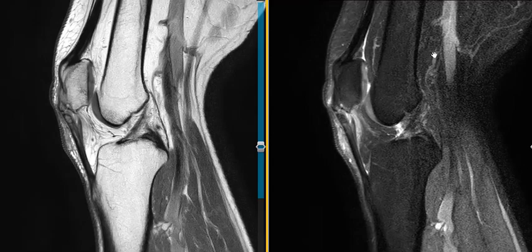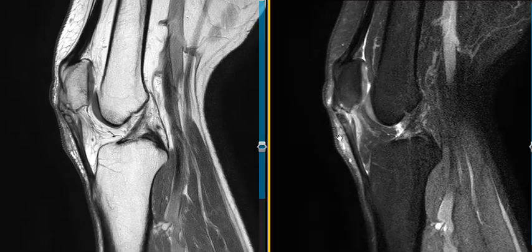So he finally came in for an MRI scan, and we can see very clearly on this sagittal PD fat sat view. This is a proton density view without fat sat, and this is a proton density view with fat saturation. So all the fat in the marrow space here and the subcutaneous soft tissues is now dark, and the thing that really jumps out is the inflammation surrounding this proximal patellar tendon.